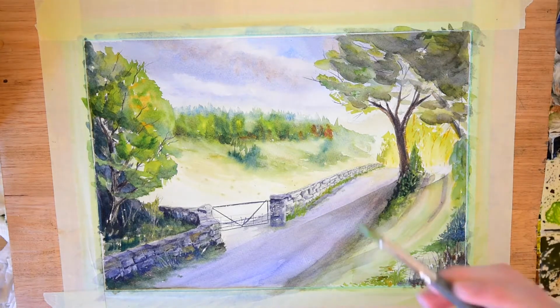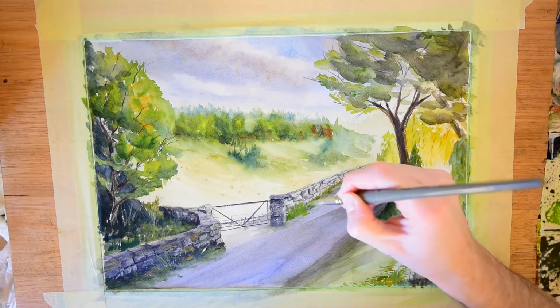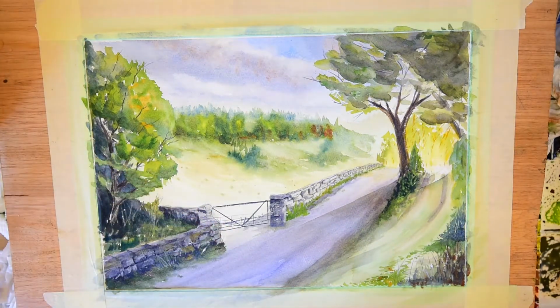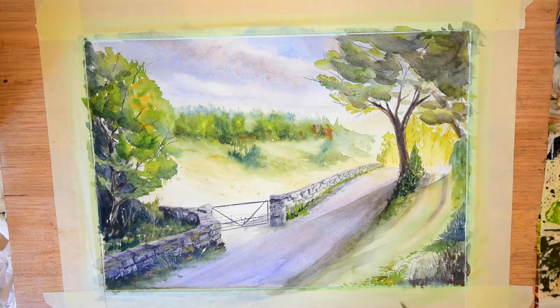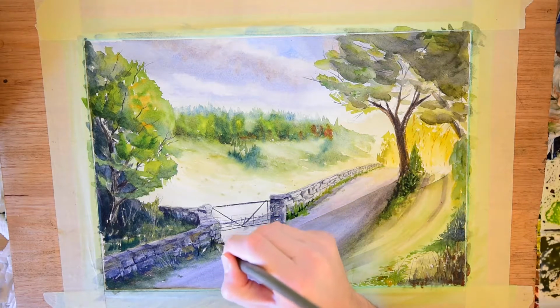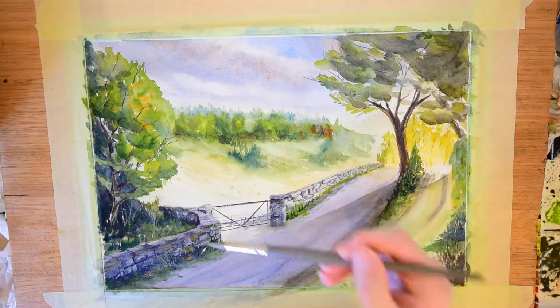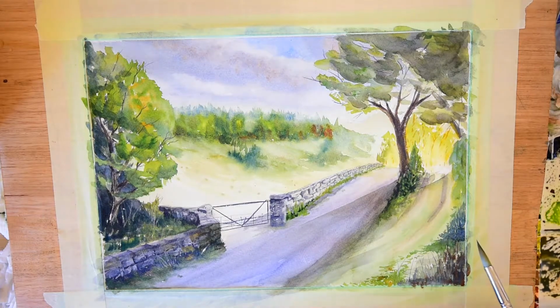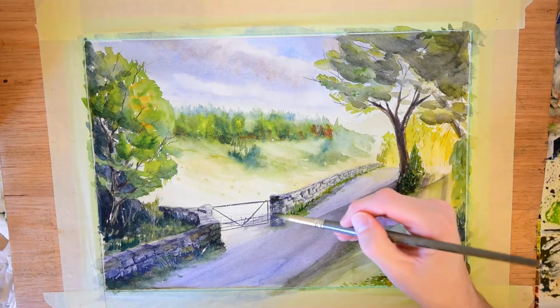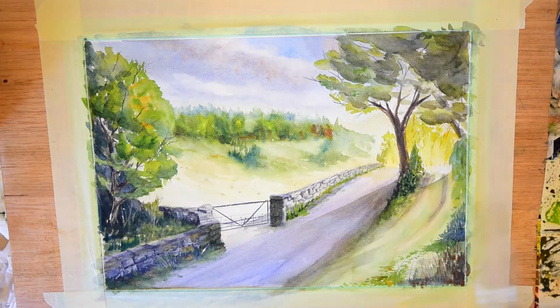Keeping this, that's my Escoda Perla. I absolutely love this brush, and I'm thinking that I might actually get a size 16. This is a size 12, and again, it's got the ability of holding a great amount of water. Its fine tip is great for details. It's probably one of my favourite brushes.